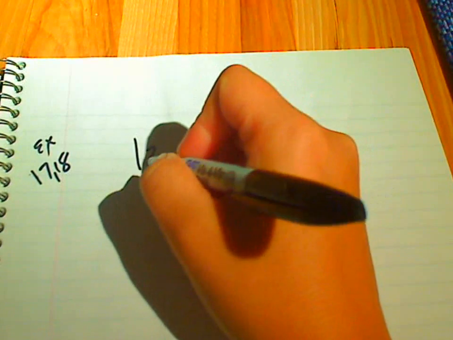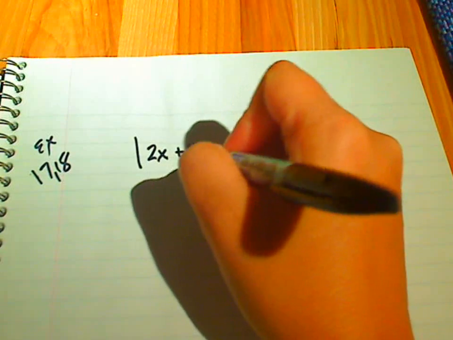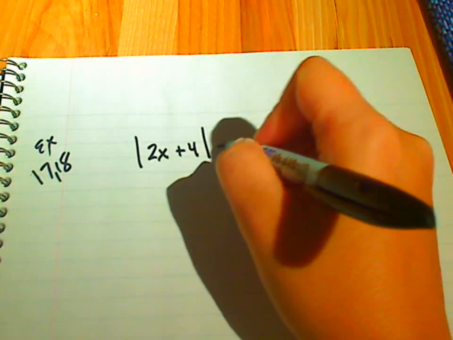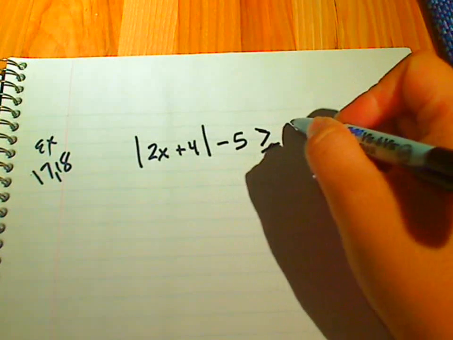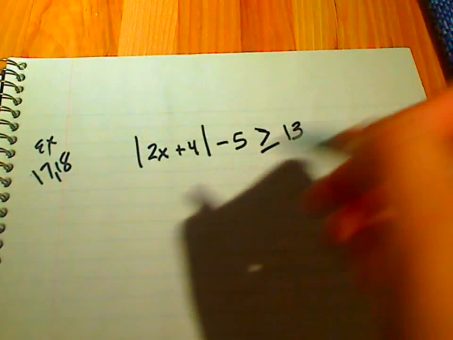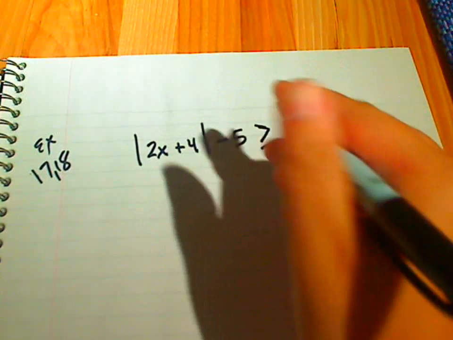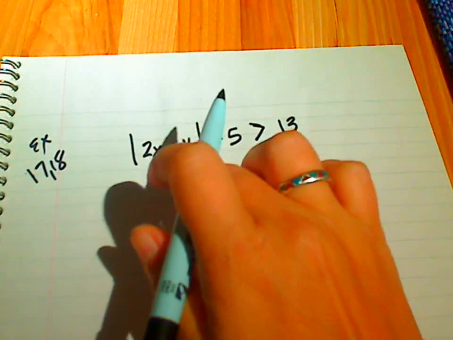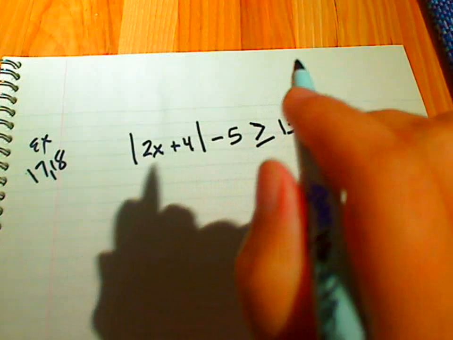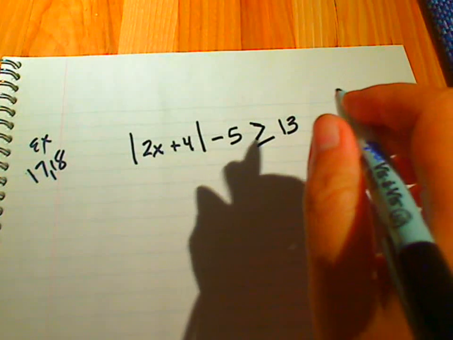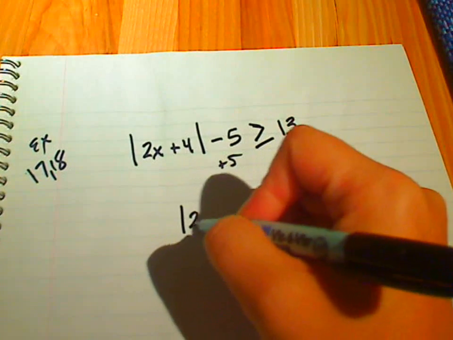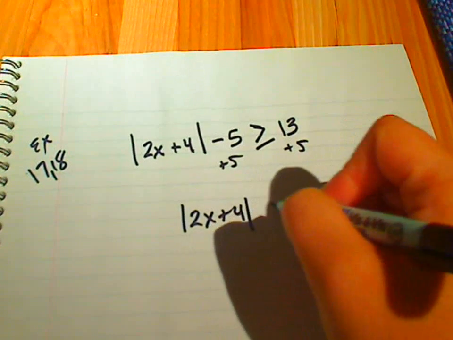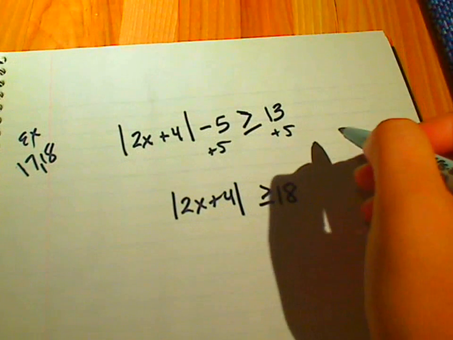If you have absolute value of 2x plus 4, minus 5, greater than or equal to 13. Before I start making two problems, I need to make sure this is by itself, because the absolute value is what determines that you have two solutions. So if you add 5 to both sides, absolute value of 2x plus 4 greater than or equal to 18.